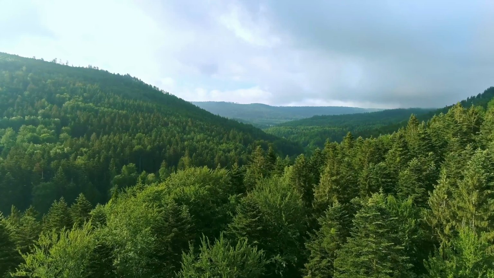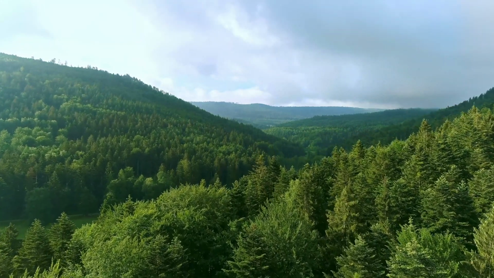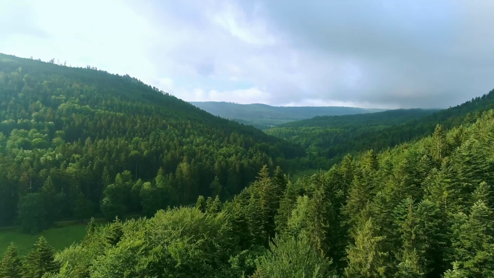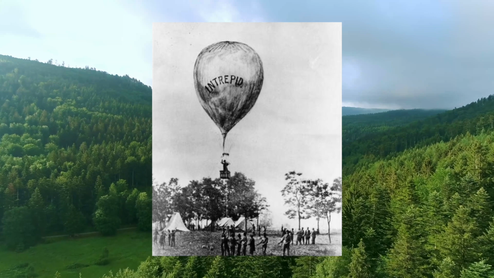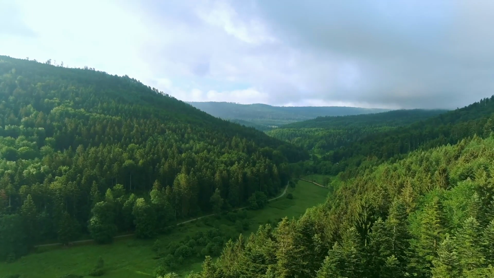Modern review of the plans concludes that the machine definitely would not have worked, and this is only one example of people trying to create aircraft during the war. The only ones that would actually be used would be reconnaissance balloons, but even those weren't used that often.